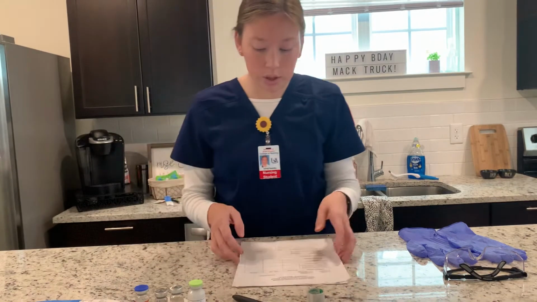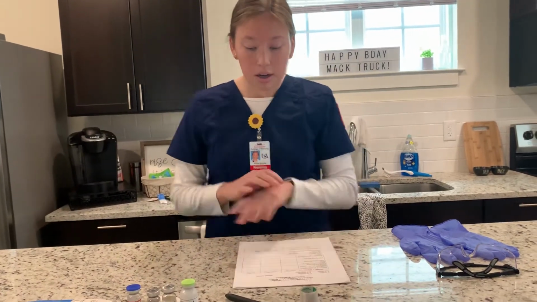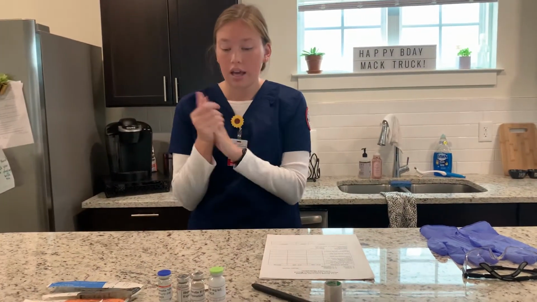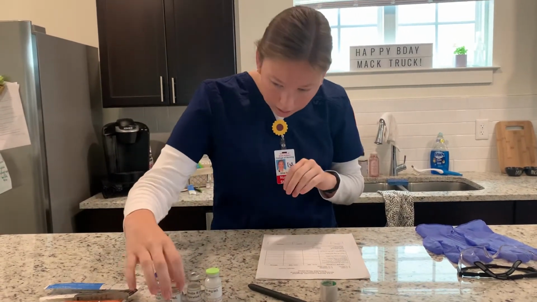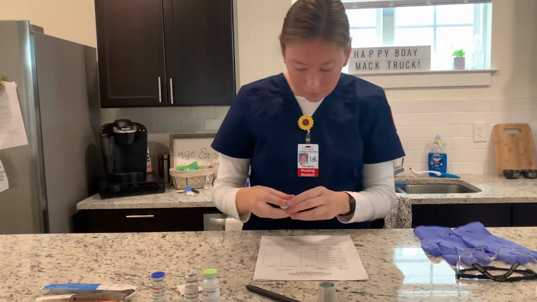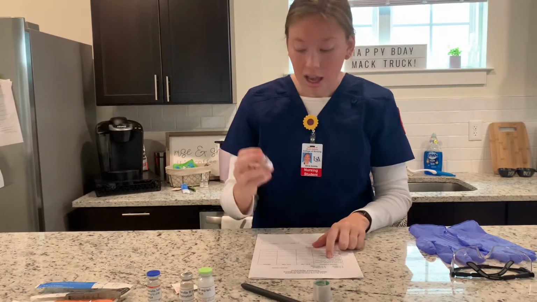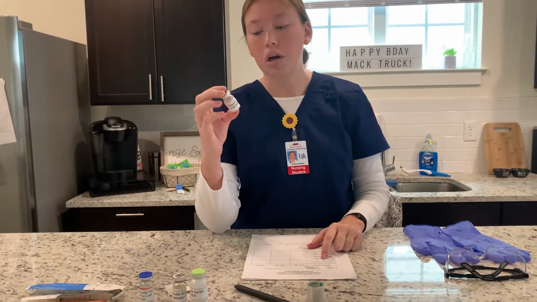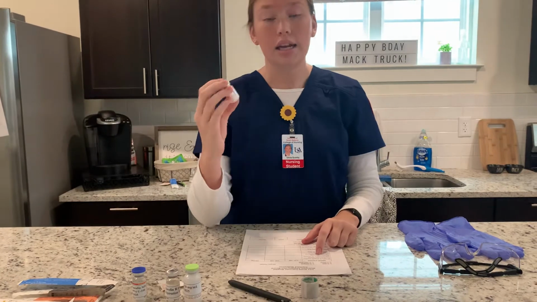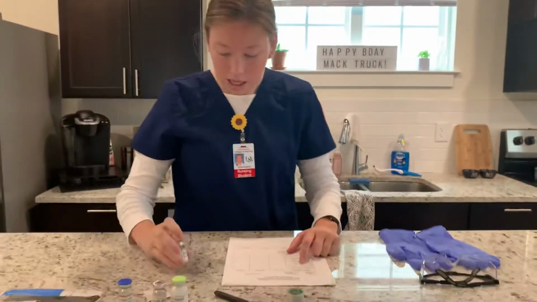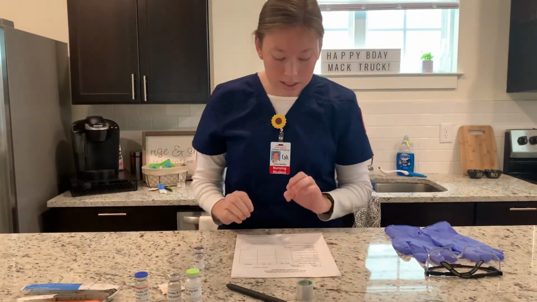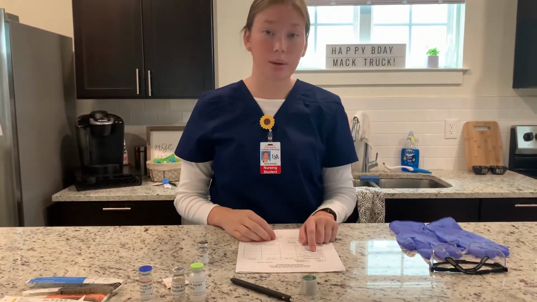Okay, so now I'm going to use my MAR, perform hand hygiene, and then select the correct medication. So I am selecting heparin. I see heparin. The expiration date on heparin is 12/5/2025, and it is still in date. Perfect. Okay, so I also see for heparin that it is administered subcutaneously.